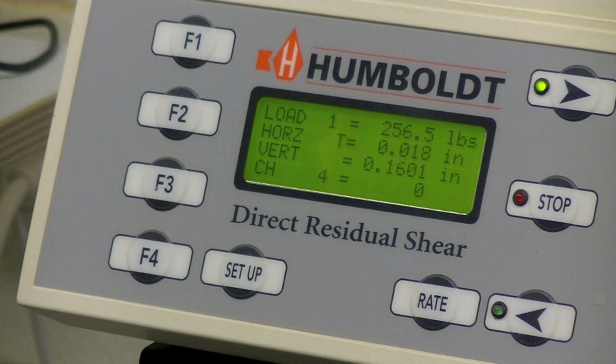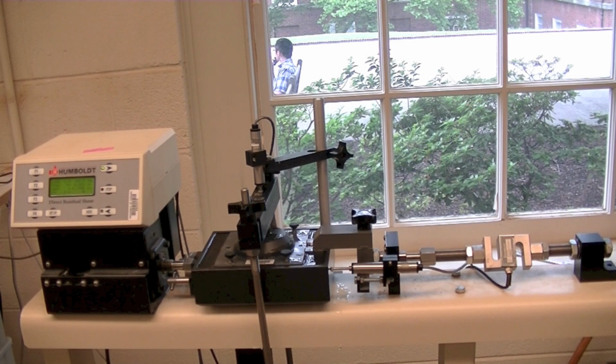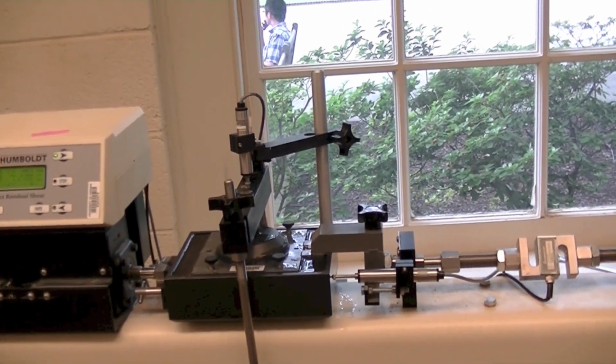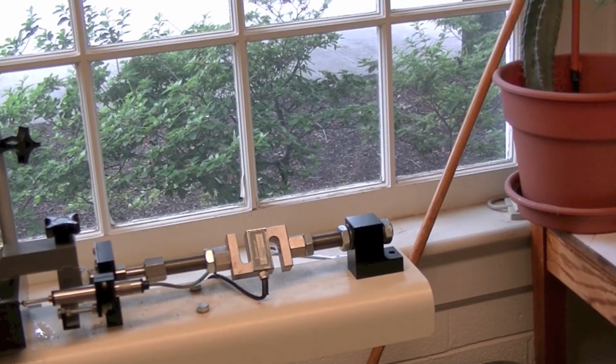Perform at least 3 runs. Be sure each run is set up and run like the last. Logging should consist of displacements with associated horizontal loads, which can then be converted to shear stresses.